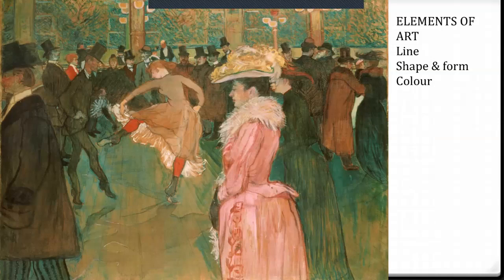Color, there is a strong use of what kind of color scheme? A complementary color scheme. And that complementary color scheme is made up of the greens all over this painting with the pink and red accents. So you can see in this hat that this woman is wearing, the red lips that pop out. Obviously, the stockings of this dancer, this lady dancing in the center.